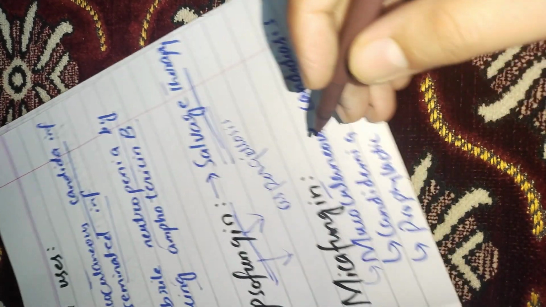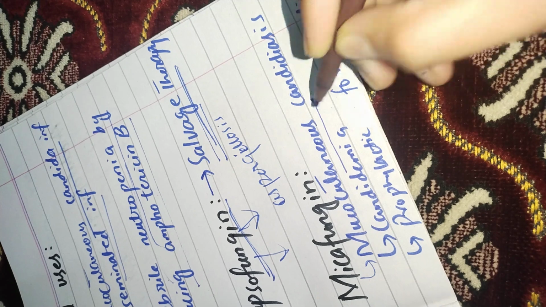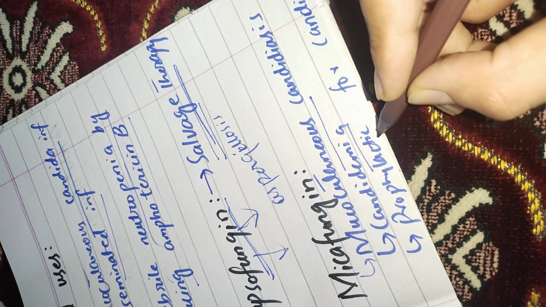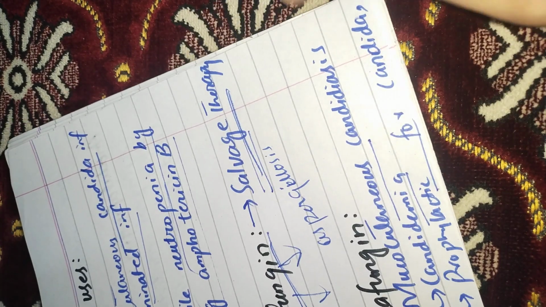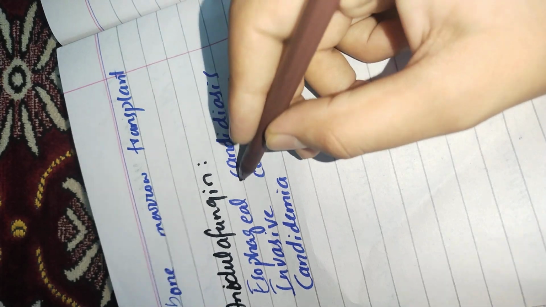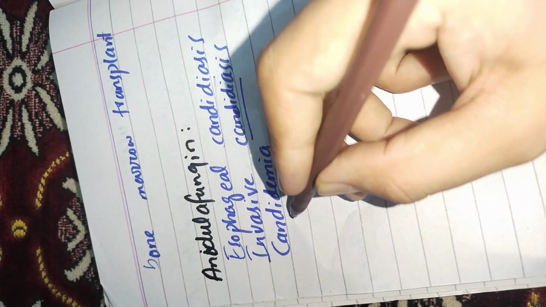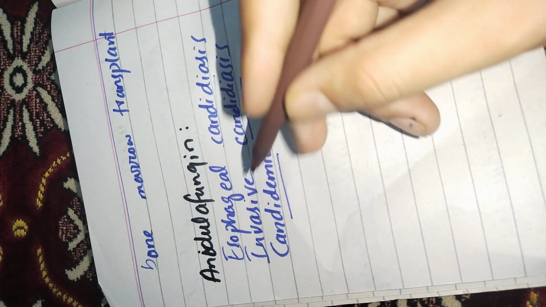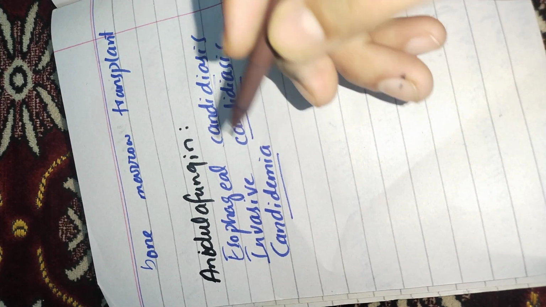Micafungin is used for mucocutaneous candidiasis, candidemia, and prophylaxis for Candida in bone marrow transplant. Anidulafungin is used to treat esophageal candidiasis, invasive candidiasis, and candidemia. These are the uses of anidulafungin.